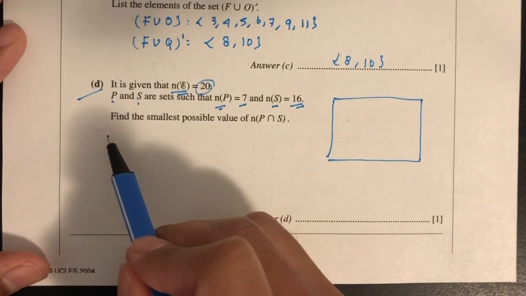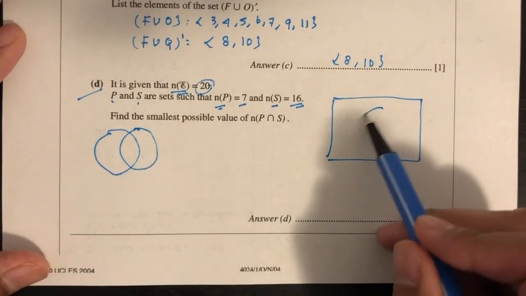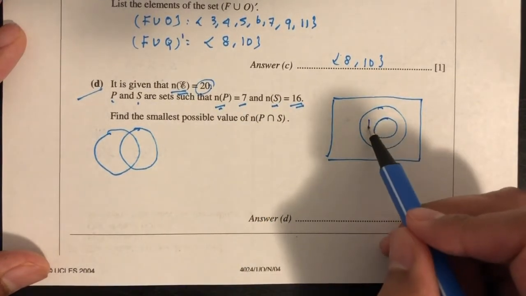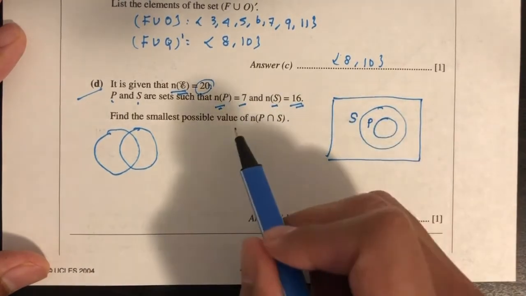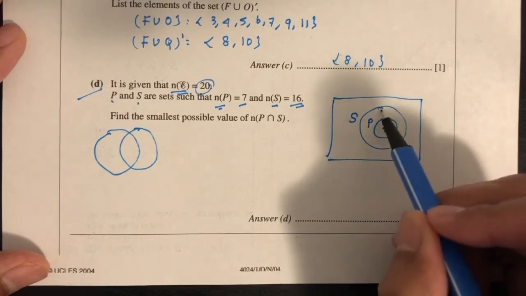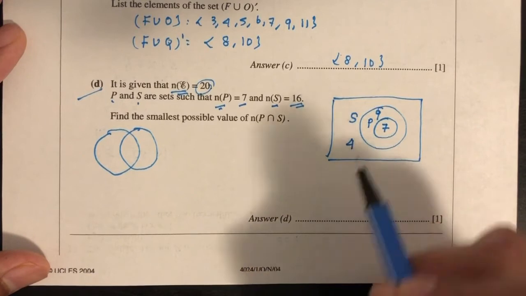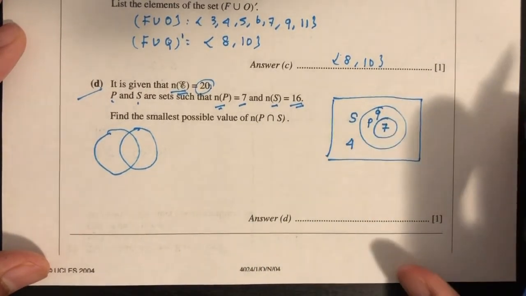You can think of the sets P and S intersecting like this, or it can be like this. So P will be here and S will be here. The smallest value in this case will be what? 7 inside, and outside here will be 9, and outside here will be 24. That's the value of P intersection S in this case, right?